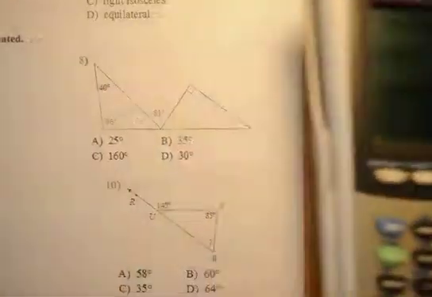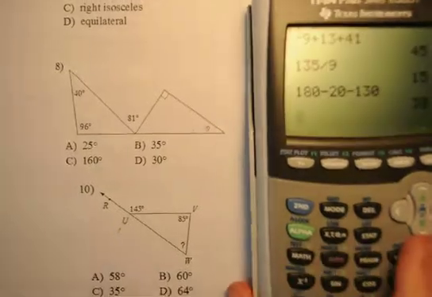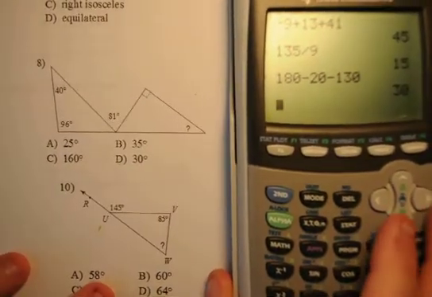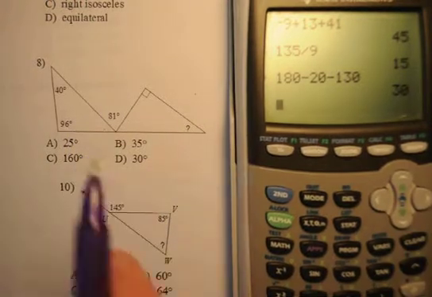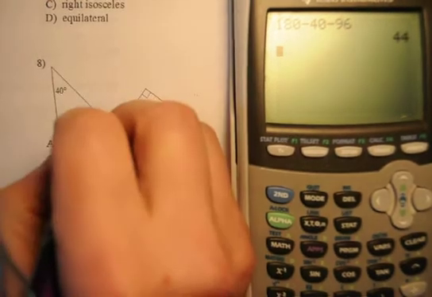Number 8. This one's a little bit more of a puzzle. We have to work our way around this puzzle here. Starting with this angle, we can do once again 180 in our calculator, minus 40, minus 96, gives us 44 for that.